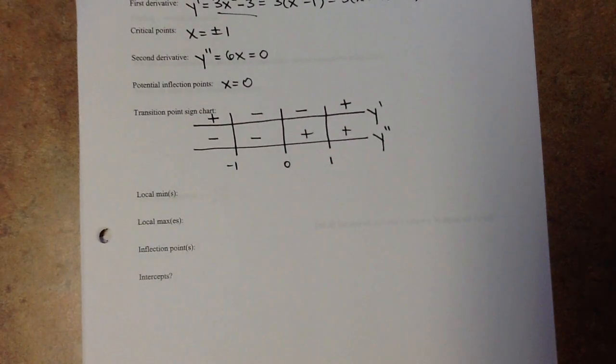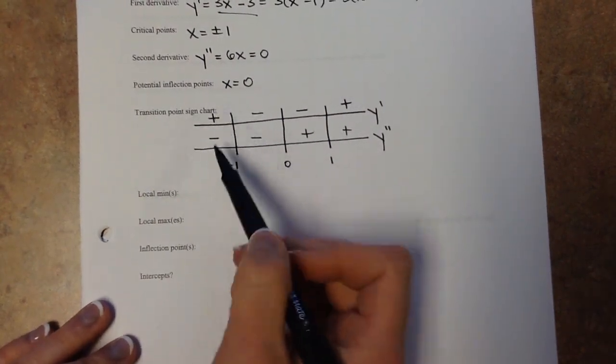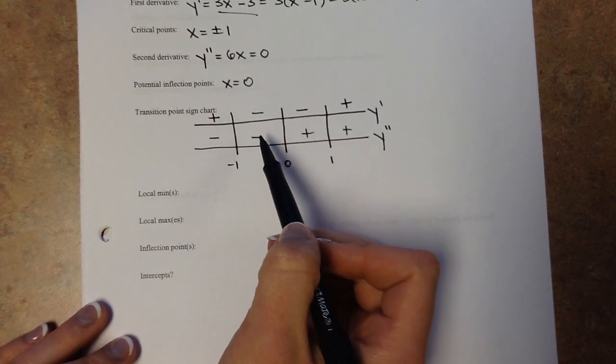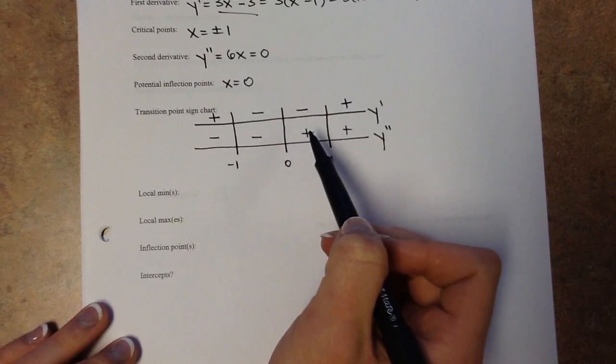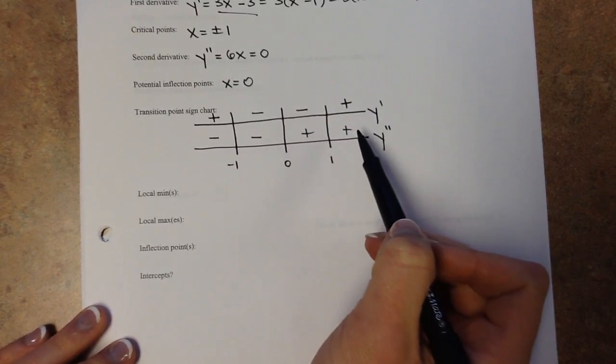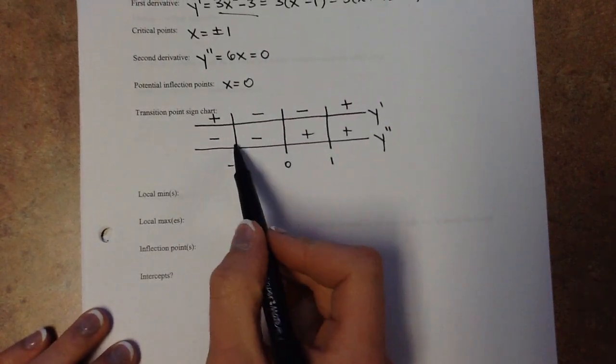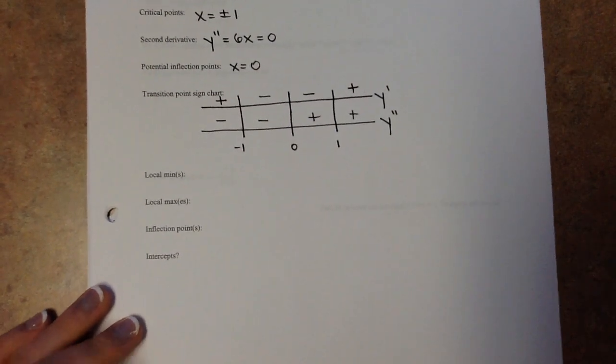Okay, so I am going to combine all of that information to get my basic shapes. So note the basic shapes that we're looking at here. Positive, negative means increasing and concave down, decreasing and concave down, decreasing and concave up, increasing and concave up. We've got 4 different shapes. All 4 of them are represented here. So these transition points are where my basic shape will change.